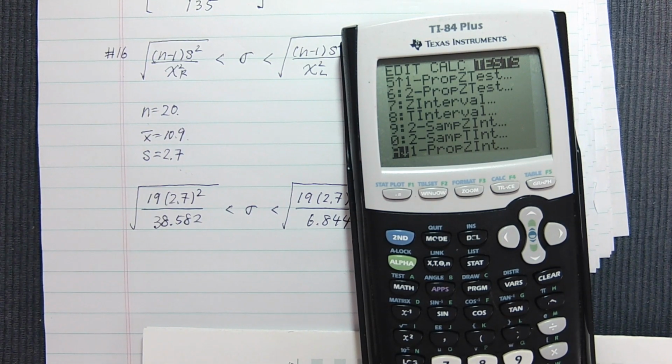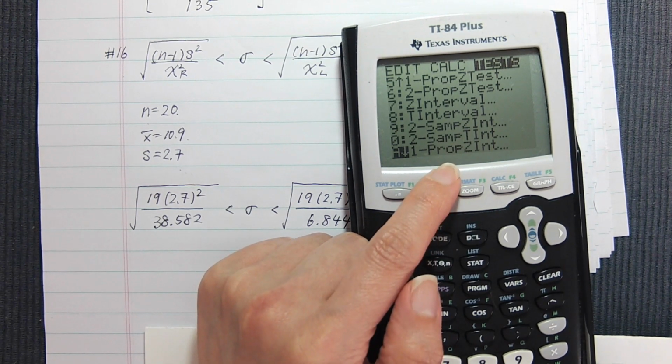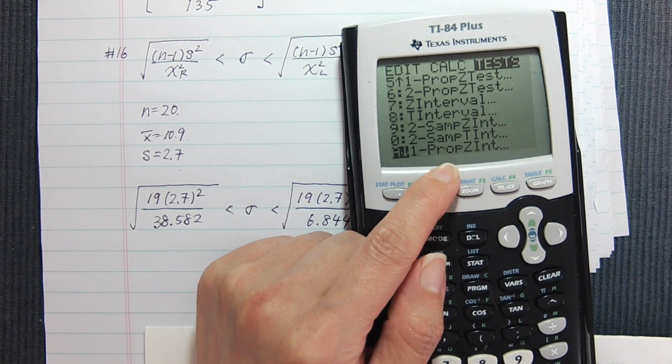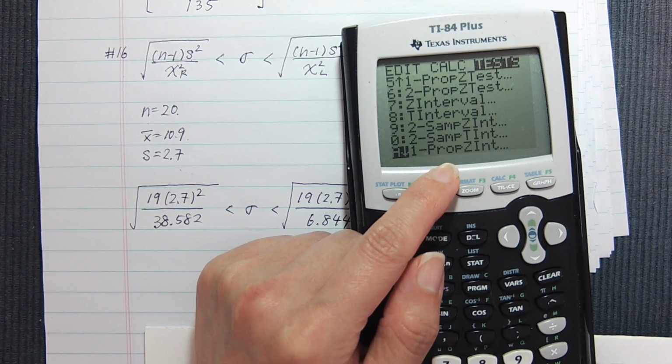Don't we use 5? I feel like I've used it. One prop Z is for proportions. It's a proportion interval. The question has to say it's a proportion interval.